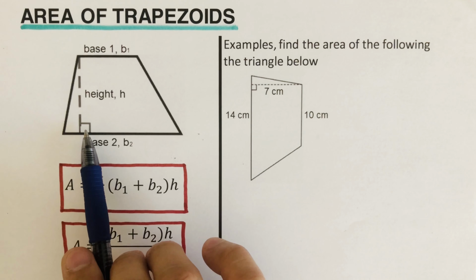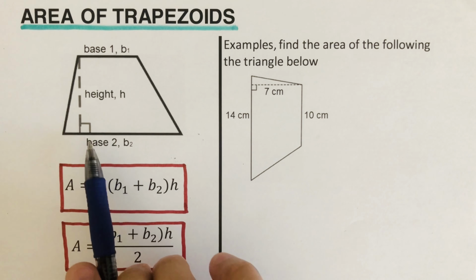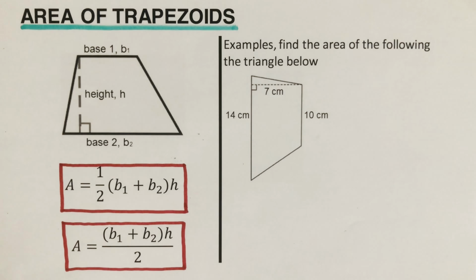Perpendicular means we would know that it is perpendicular if there is a small square, it indicates that it's 90 degrees. Again, the height and the base need to be perpendicular to each other. And so we have here this equation to find the area of a trapezoid. That is half of, we add the two bases together and multiply it by the height. Or if you don't want the 1/2 in front, we can divide it by 2. They're just pretty much the same thing.